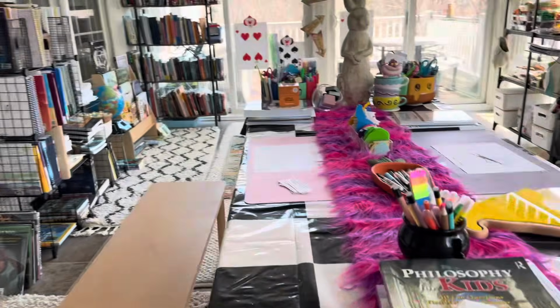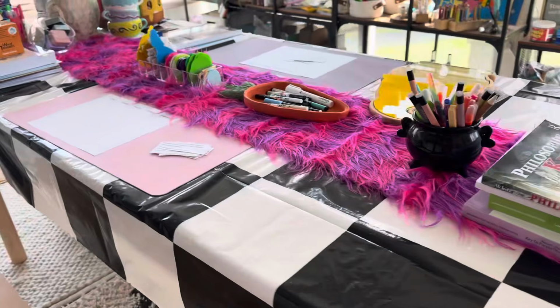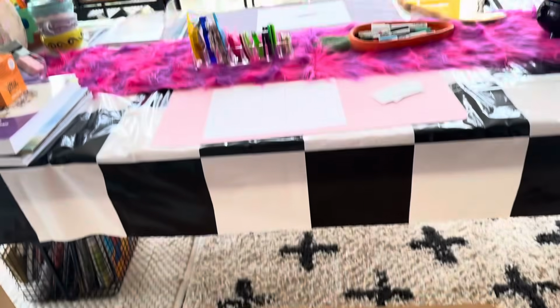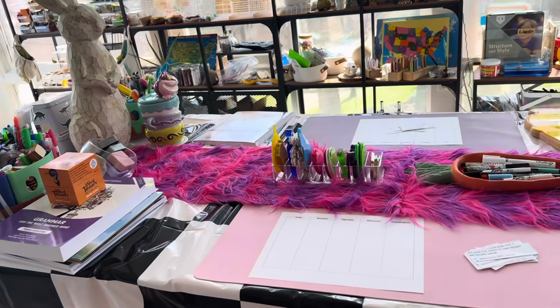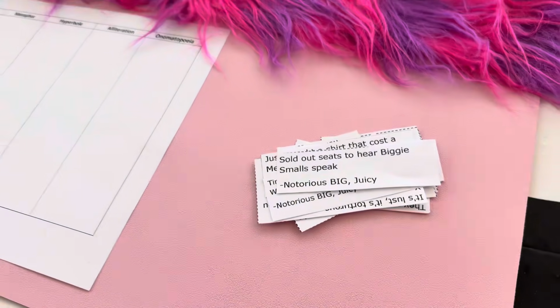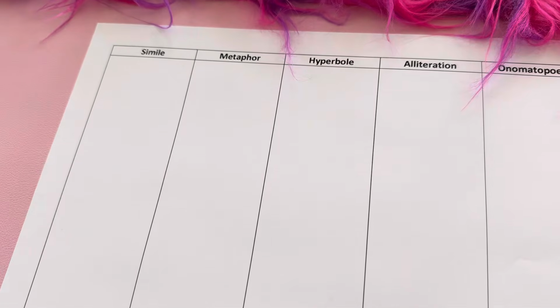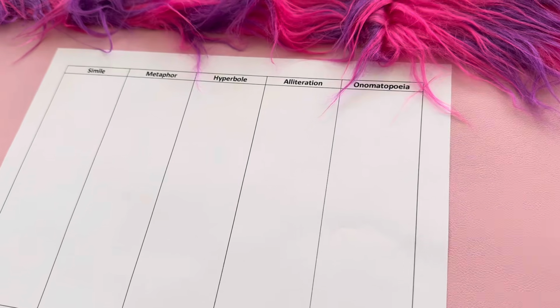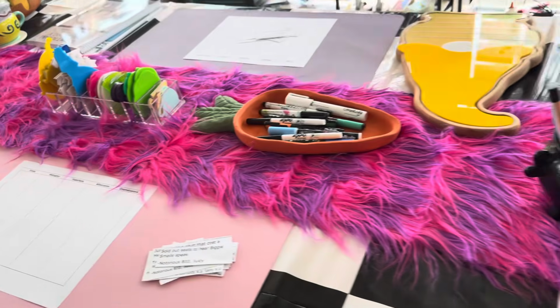And then we have this table in here, and this table I got from IKEA. It's actually a kitchen table, and it has benches, and I have our layout here for school today. We're going to be working on some rap lyrics and identifying them for the figurative language: simile, metaphor, hyperbole, alliteration, onomatopoeia. And so we have that.